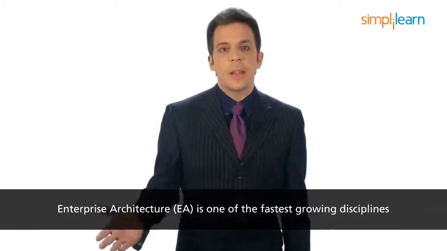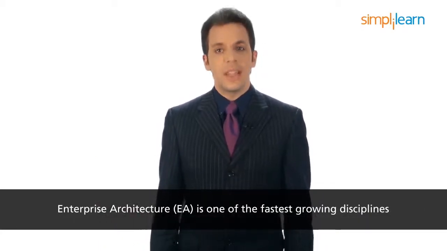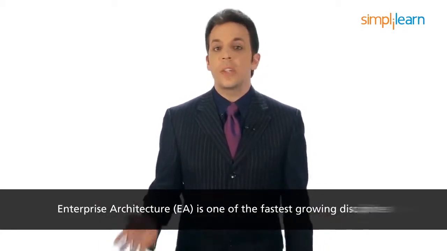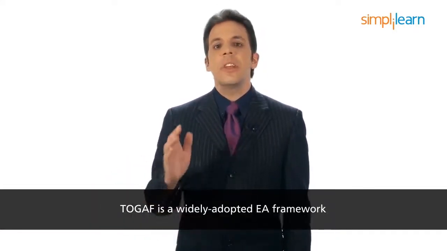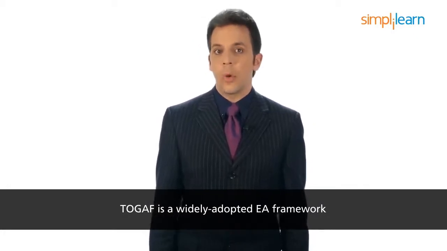Enterprise architecture, EA, is one of the fastest growing disciplines in the industry, and the Open Group Architecture Framework, or TOGAF, is a widely adopted EA framework. Receiving your TOGAF 9.0 certification from the Open Group is one of the best ways to identify yourself as a certified enterprise architect. But what's driving this interest in enterprise architecture?